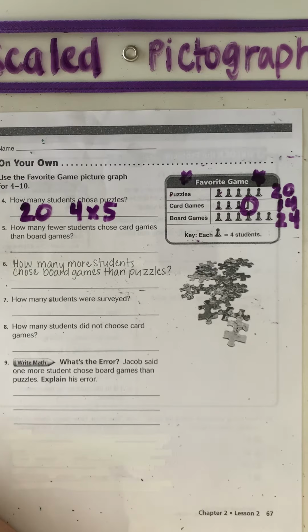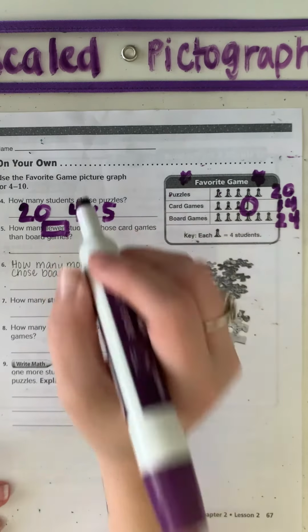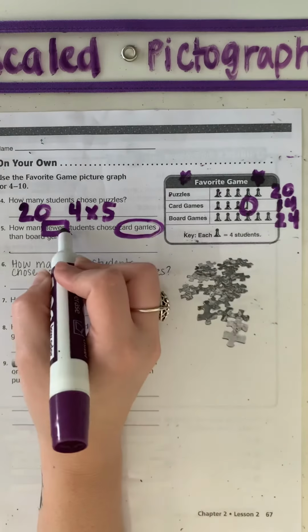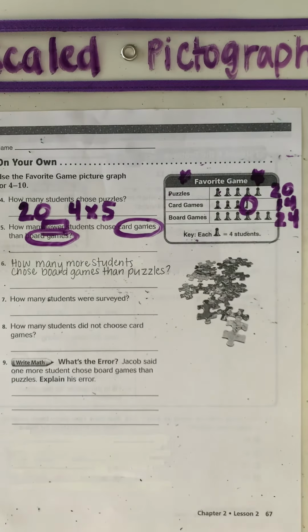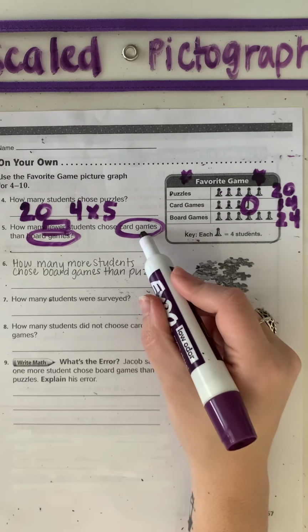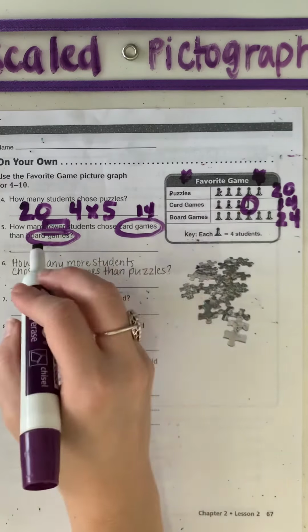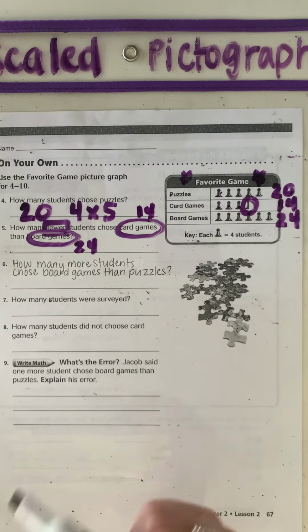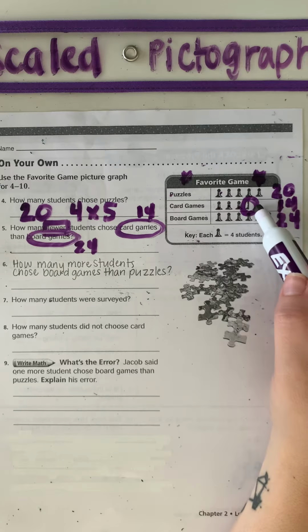The next one says, how many fewer students chose card games than board games? How many fewer tells me I'm subtracting. And we talked yesterday about how even if there's not a number there, we do already have a number for card games. And card games has 14 and board games has 24. And when I want to know how many fewer people chose this than this, I can see that fewer people did choose that.